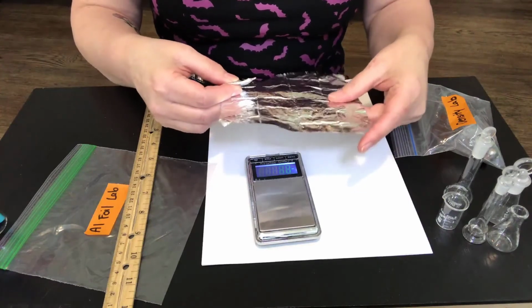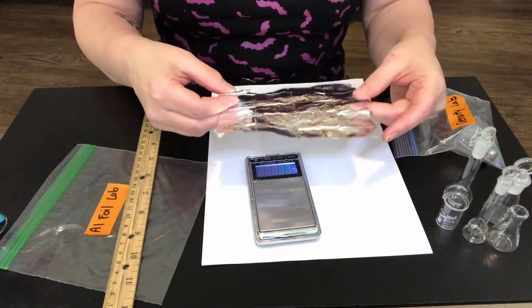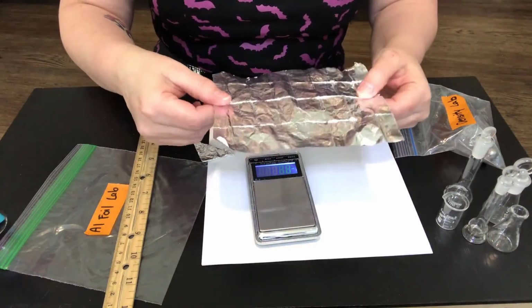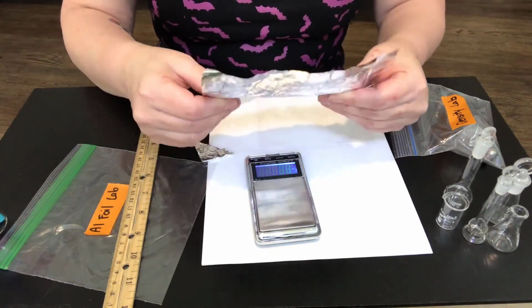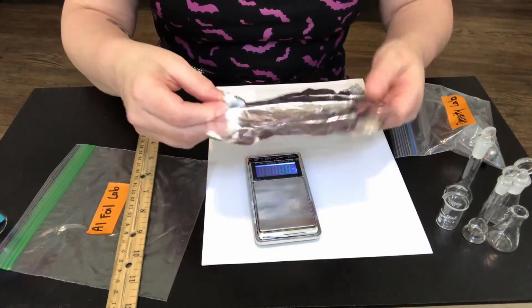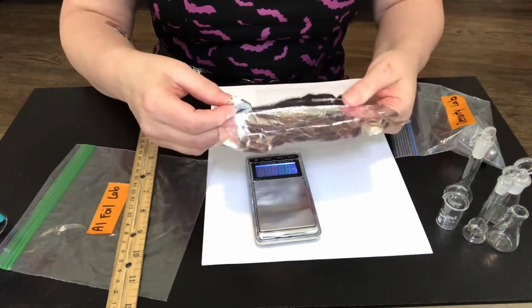Neither one is tinfoil, because we know that tinfoil has not been produced since World War II. Even though the name persists, this is in fact aluminum foil. My pet peeve, but I won't keep going on about that.